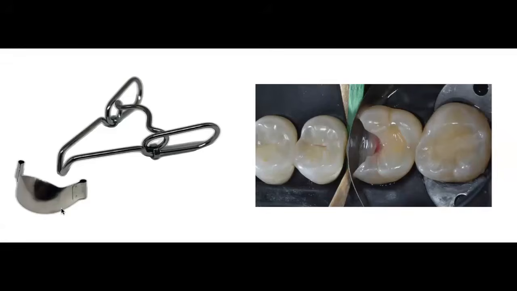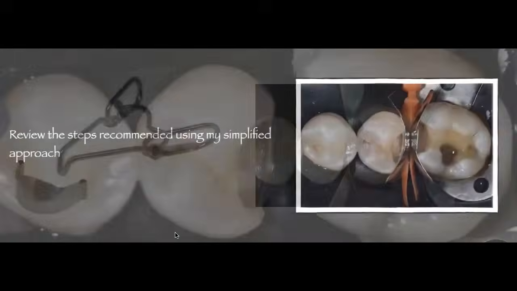And again, that has to do with the stiffness of the band. So this is a good clinical scenario where you can use a saddle matrix band in order to elevate the margin. But again, they're not made for every single case out there.